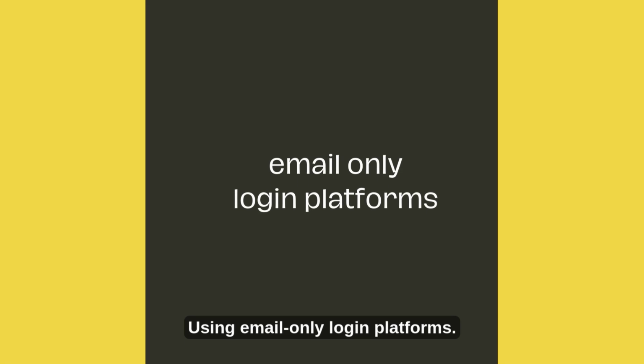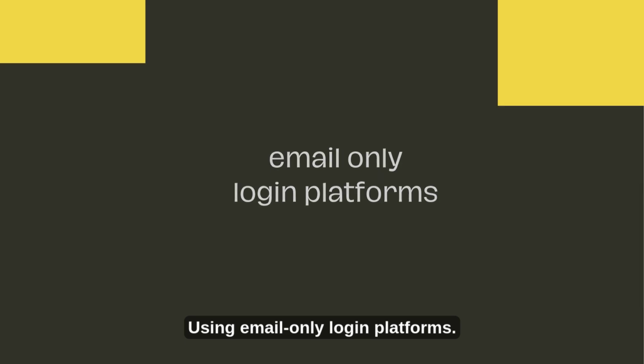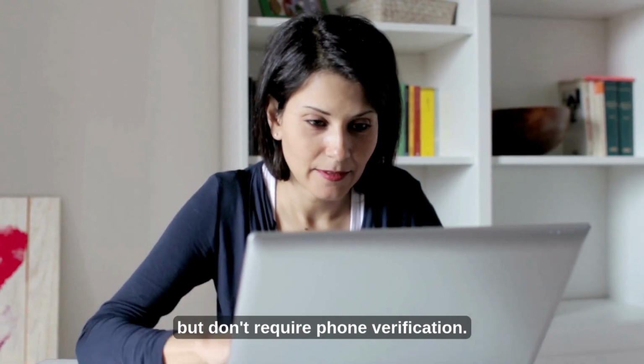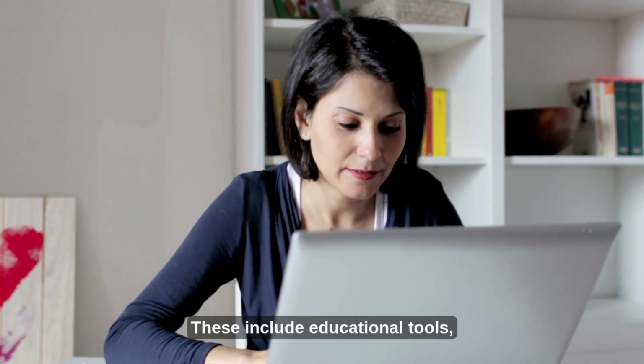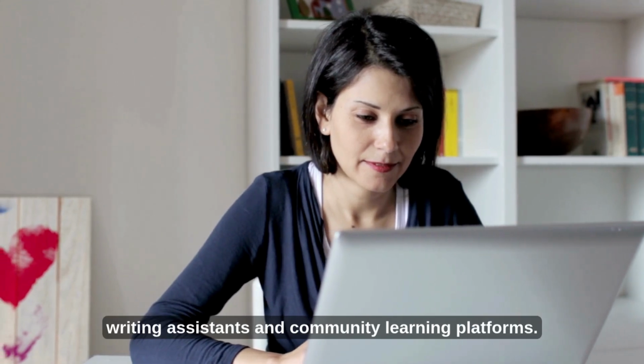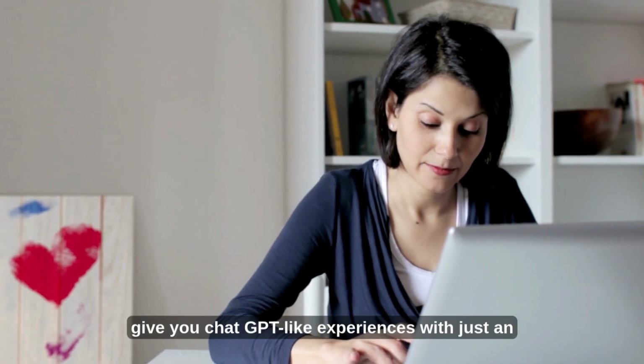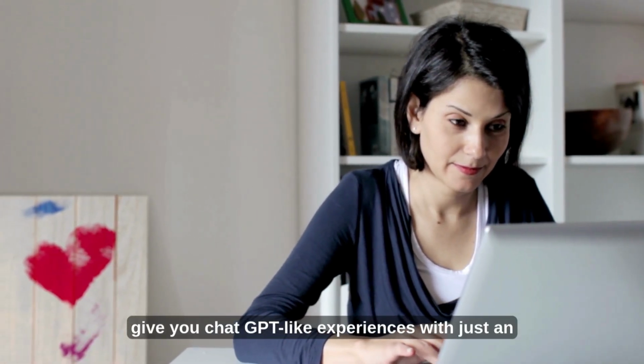Method 2. Using email-only login platforms. Some platforms use OpenAI's technology but don't require phone verification. These include educational tools, writing assistants, and community learning platforms. These tools give you ChatGPT-like experiences with just an email address.